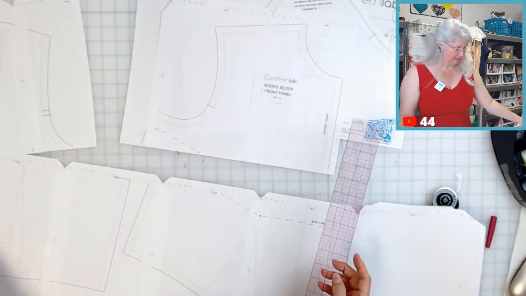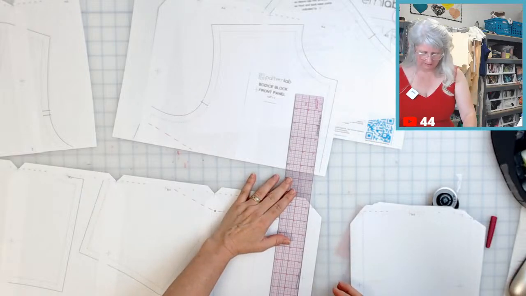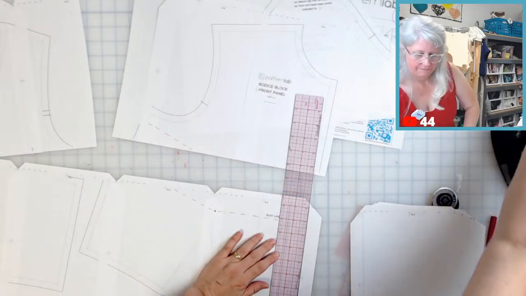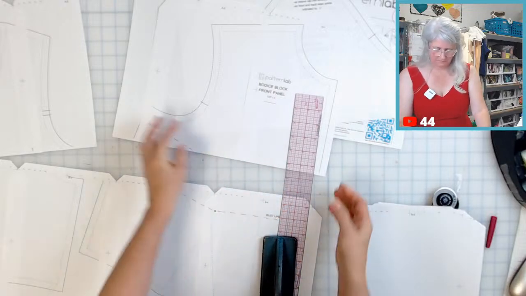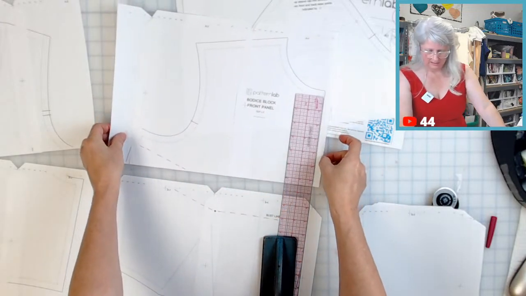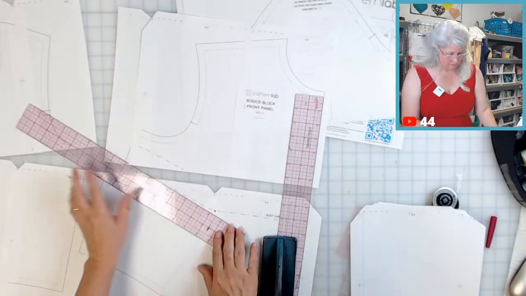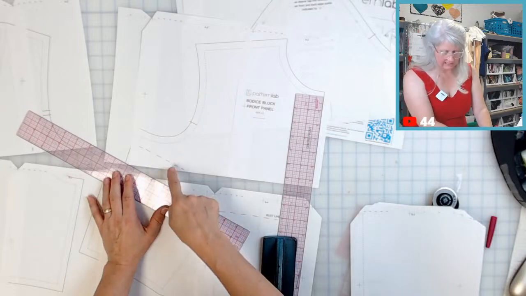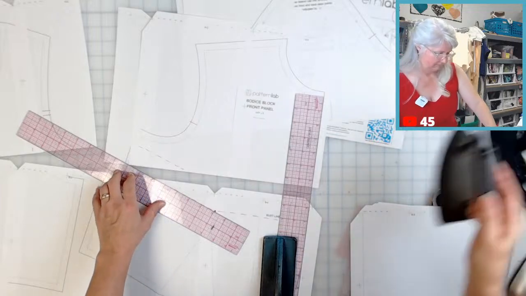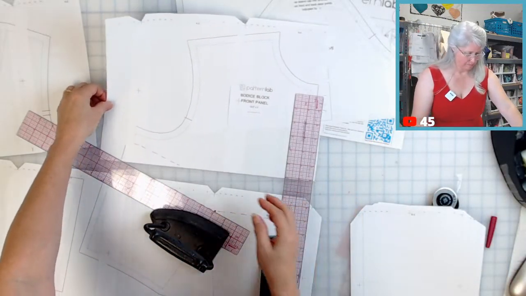Okay, so if I lay this, my center front here, I lay this ruler here. And now I'm going to position the ruler right here, and then I need another ruler to go on this line here. This little dashed line that I can continue there. It's like a puzzle, and I love puzzles.